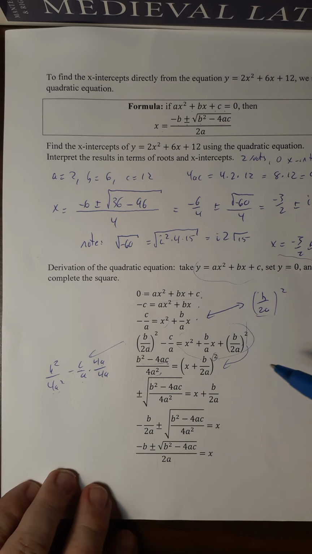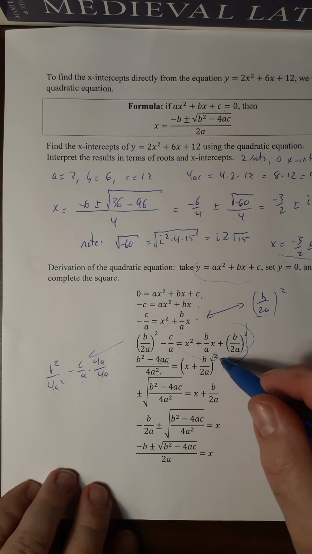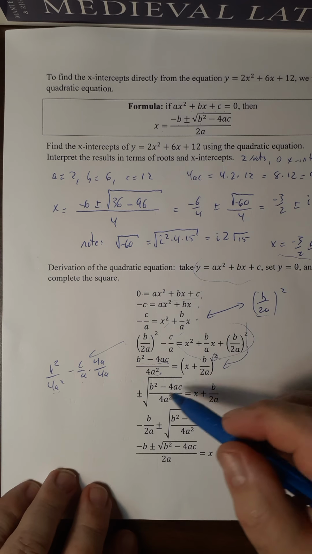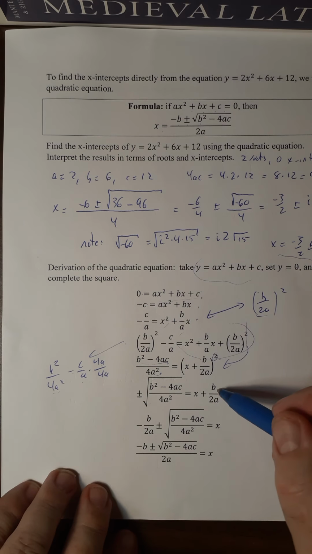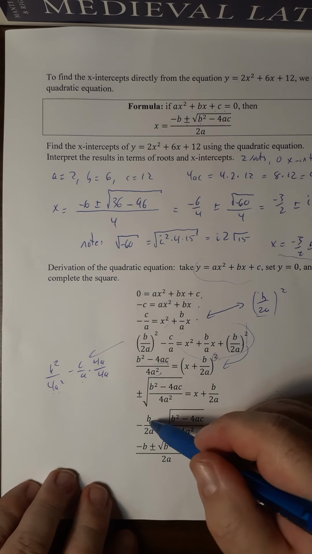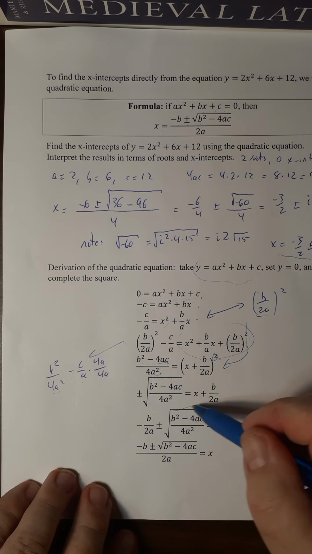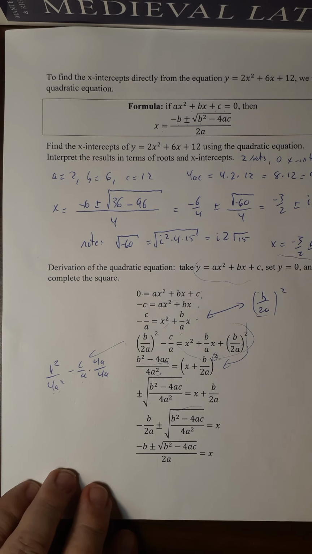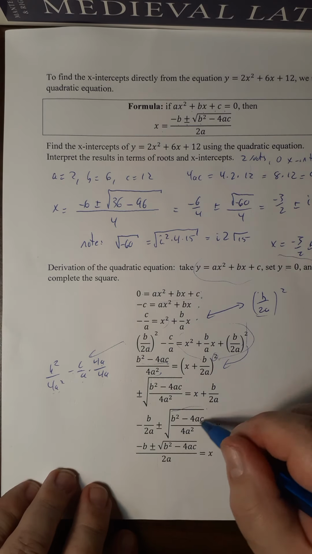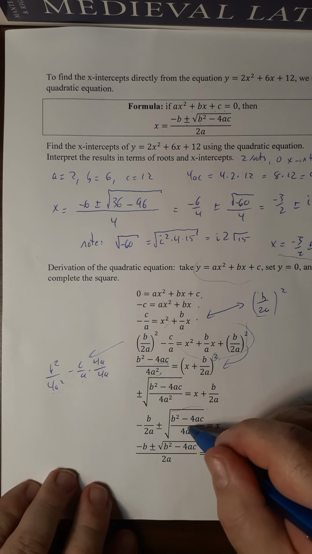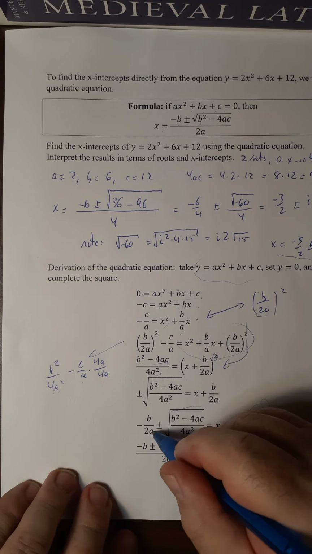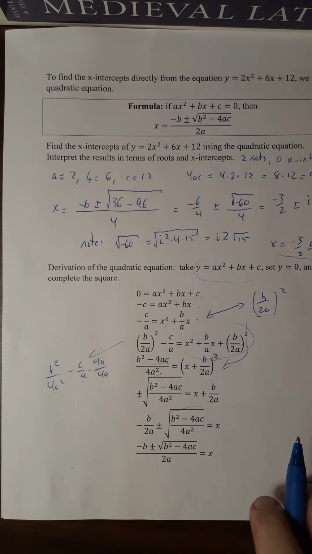So how do I get rid of the square? I take the square root of both sides. So I get a plus or minus square root of this whole thing equals x plus b over 2a. Subtract the b over 2a from either side. We have this square root. And you can simplify it a little bit. Square root of the top divided by square root of the bottom, but the square root of the bottom is 2a. Common denominator, so you bring them together.